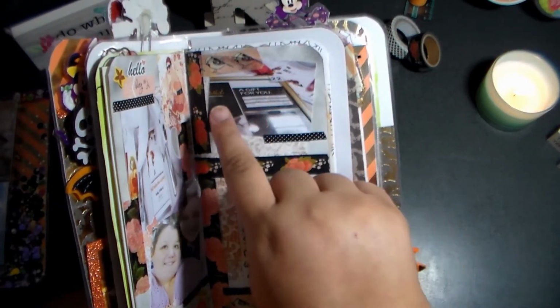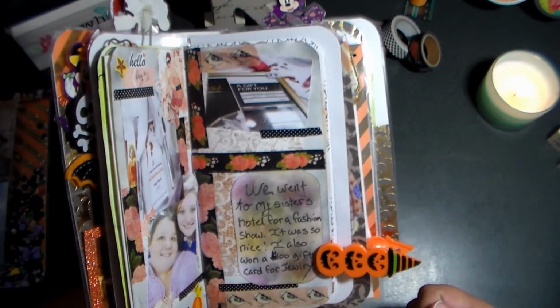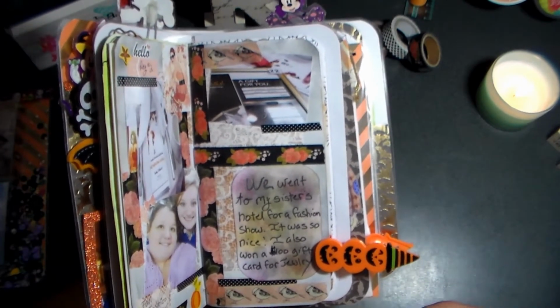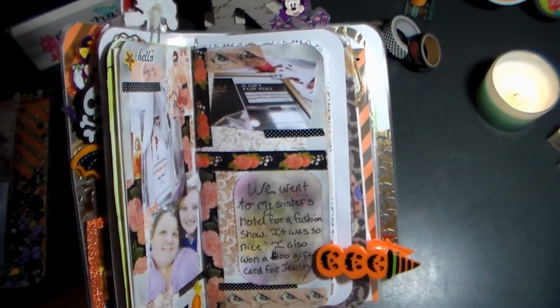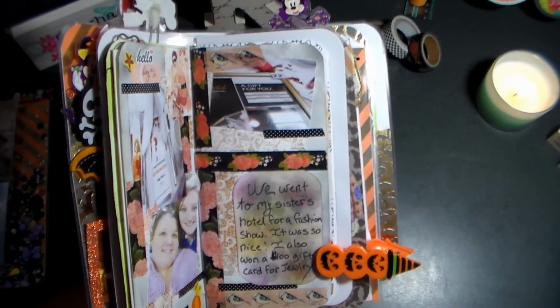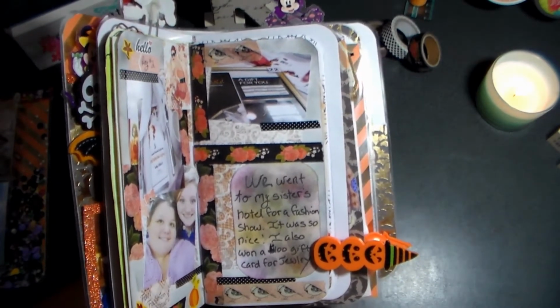$100 gift certificate to Catherine's Jewelry. I can't talk. I'm telling you, I am on so much medication and prednisone. I don't know if I'm coming or going. But anyways, I won a $100 gift certificate for jewelry, and I was so stoked.